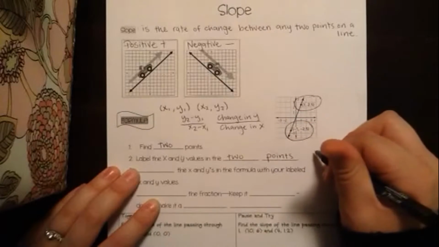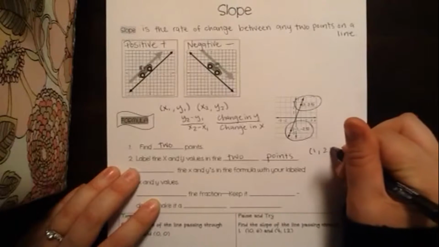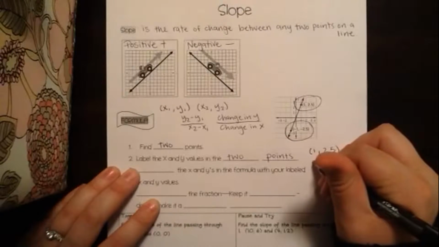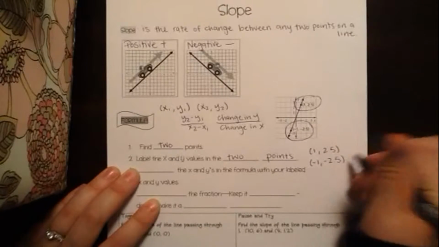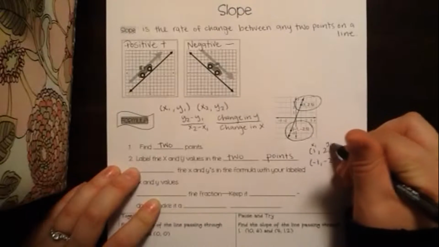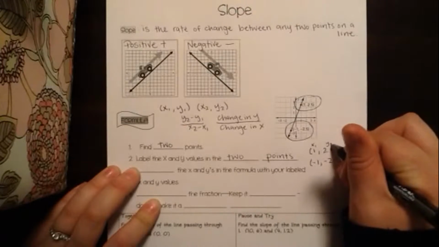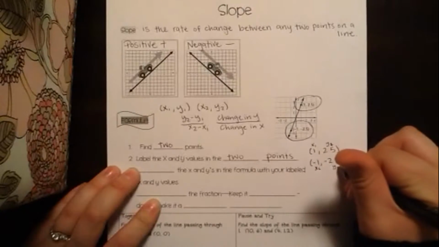So our first point is 1 and 2.5, and our other point is -1, -2.5. So we need to label these. We'll call this one x1 and this y1. For our second point, we'll have x2 and y2.